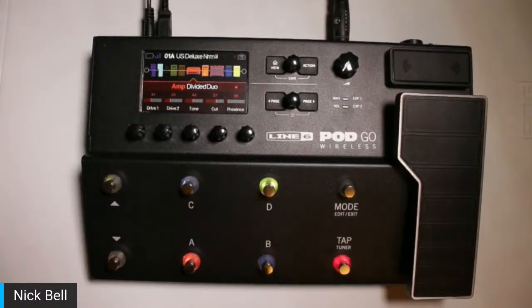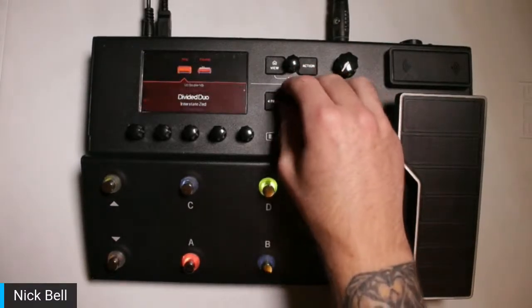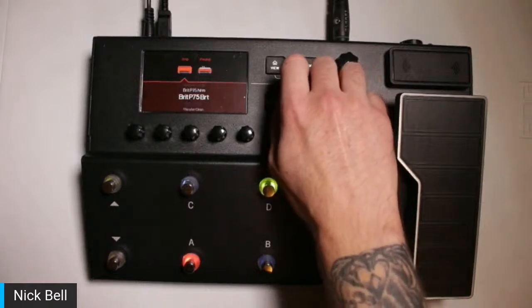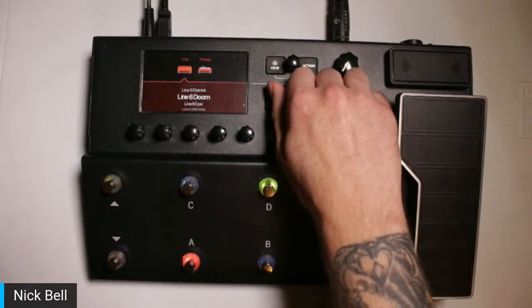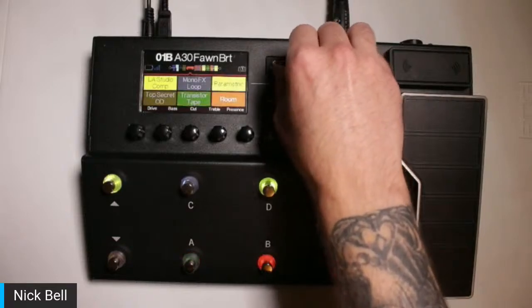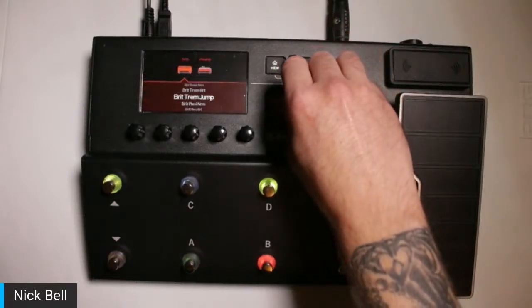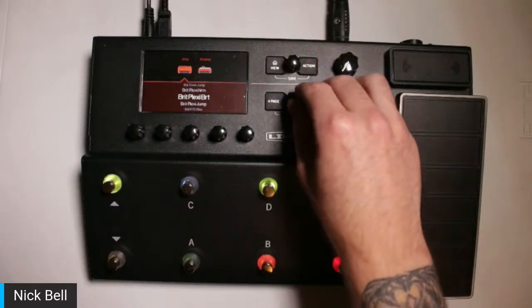Now for myself, a model that is one of my favorites would be the Brit Plexi Bright. Let's see if we have enough room here. Nope, let's just move over to something with less DSP. So let's take a look here. I'm going to go over to the Brit Plexi Bright.